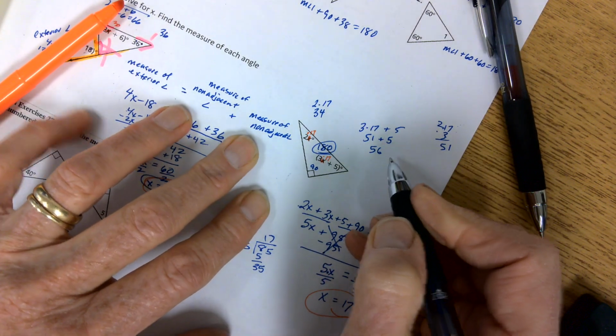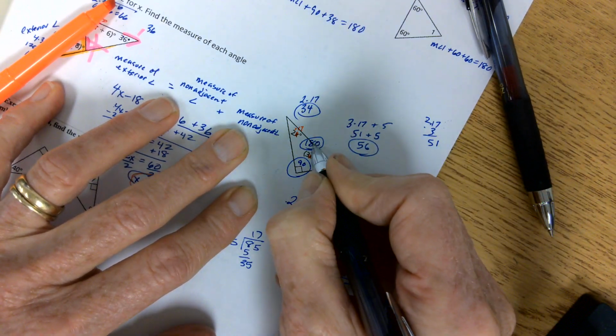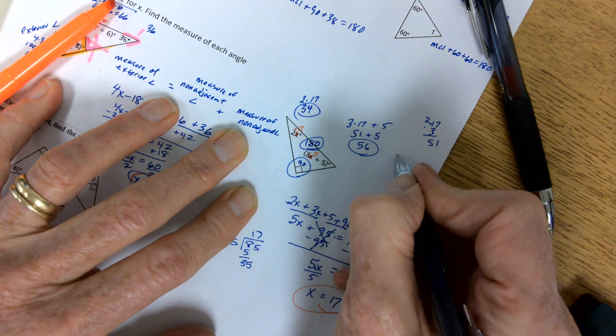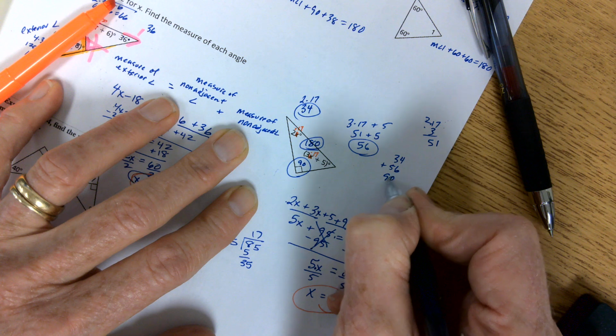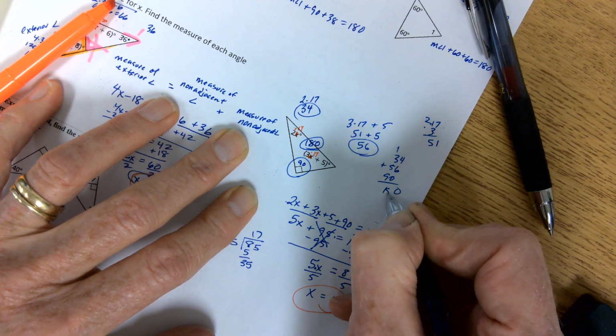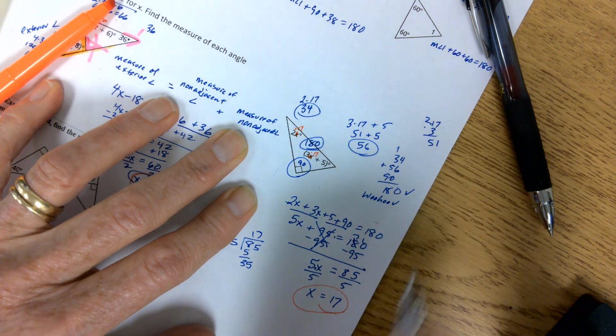Let's check and see if we did good math. This one's 90. According to the golden rule, all 3 of these should add for a total of 180. 6 and 4, 10, 90, 100, 180. Woohoo! You did a good job.